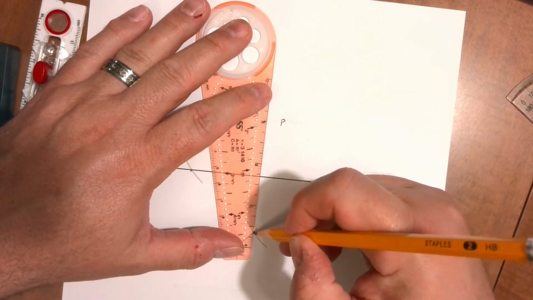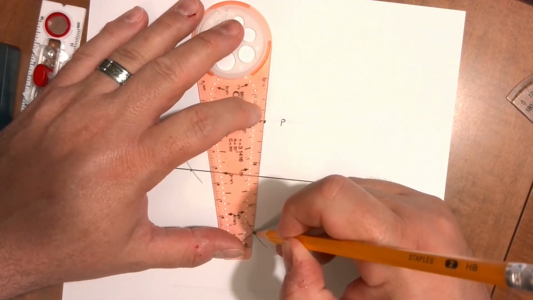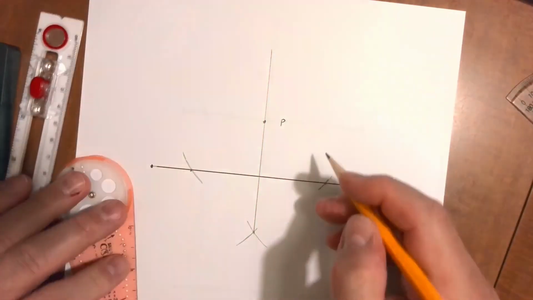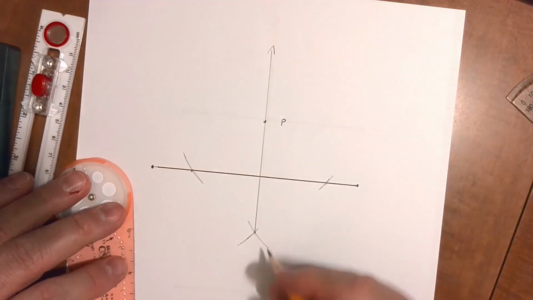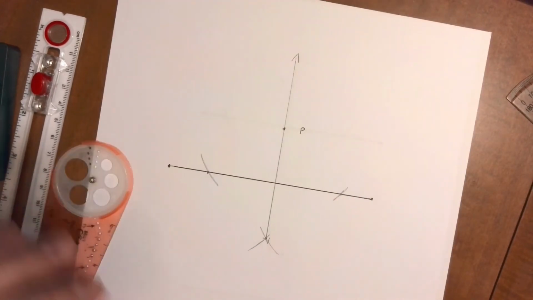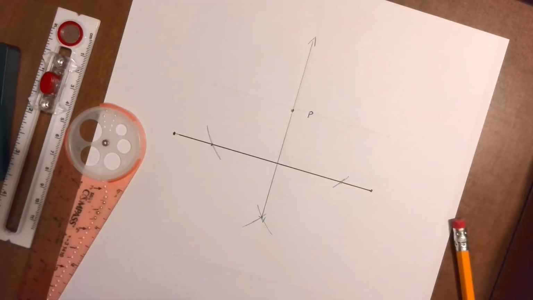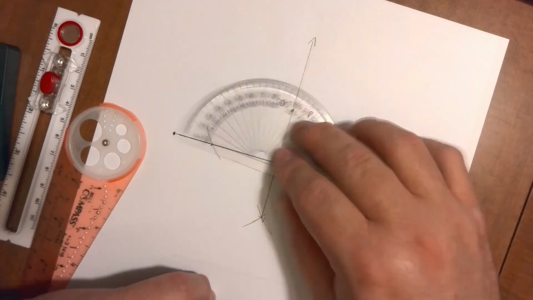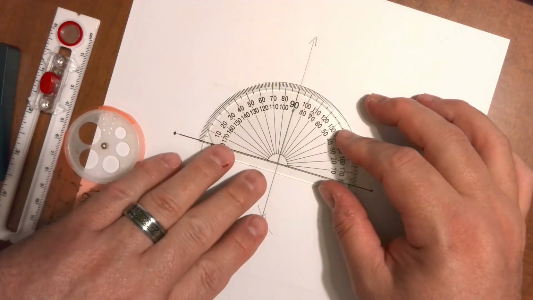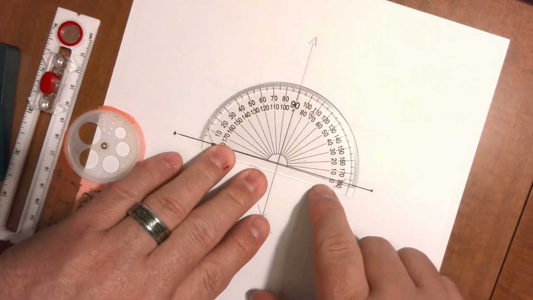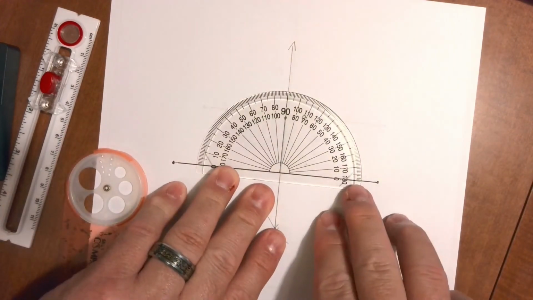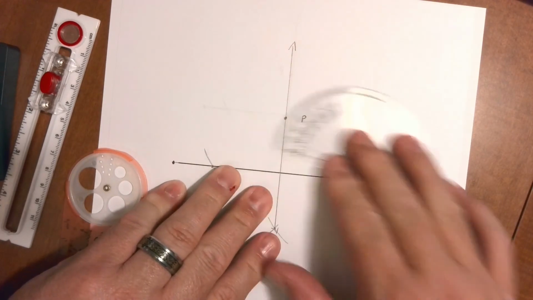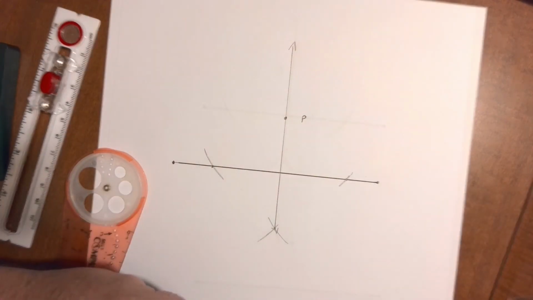So let's take a look. And we're worried about the perpendicular more than extending the line below it. So that's the important part, is the perpendicular line. So look at that. Once again, we have a perfectly perpendicular line through a given point. So that is the method using each one of the compasses.